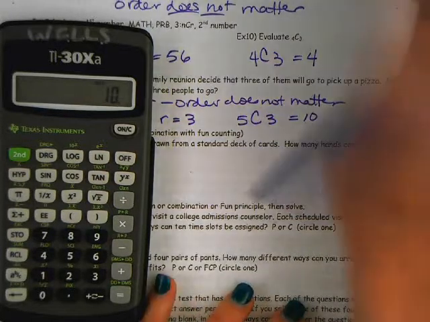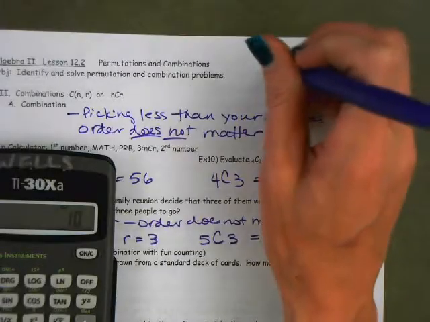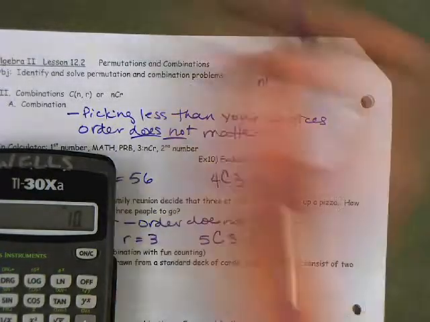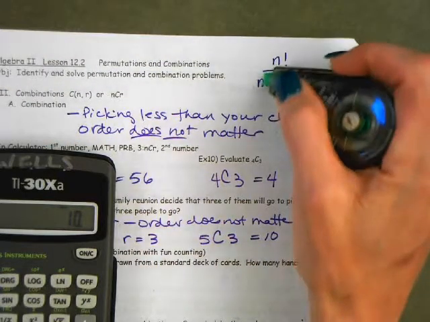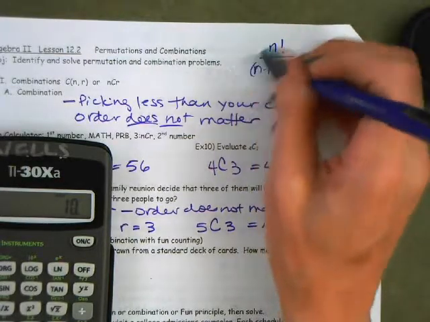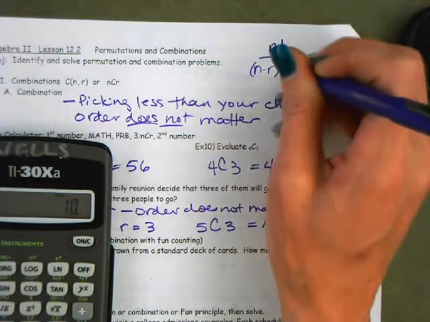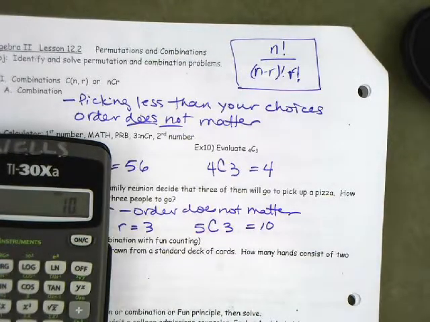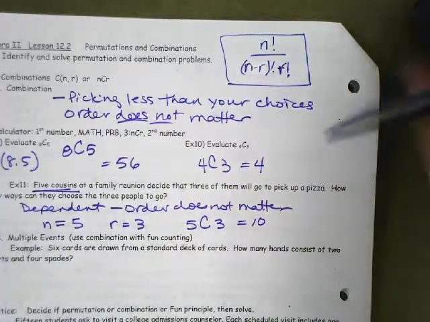There's also the mathematical way, if you want to know it. It's n factorial over n minus r factorial, which is the permutation, but then you multiply by r factorial in the denominator. So this is the mathematical way, but your calculator does it for you. Questions on that?